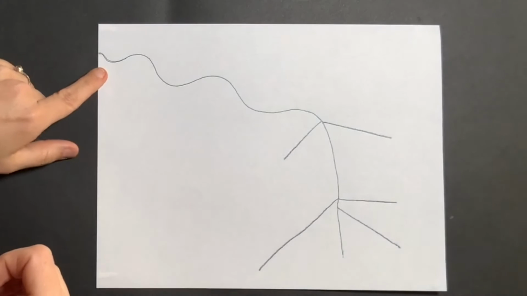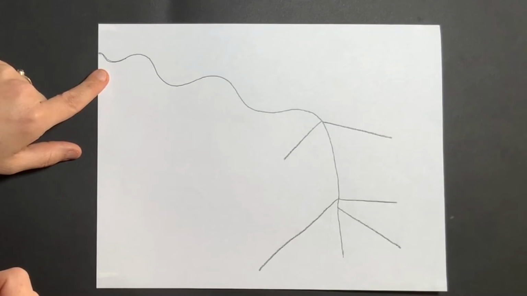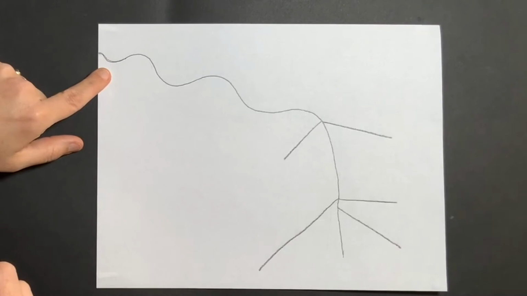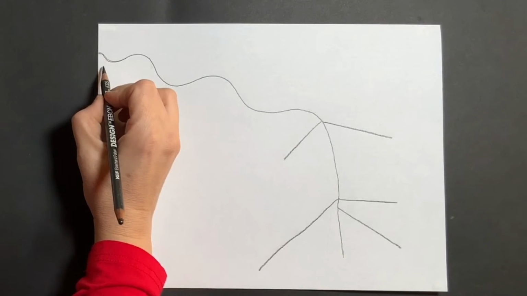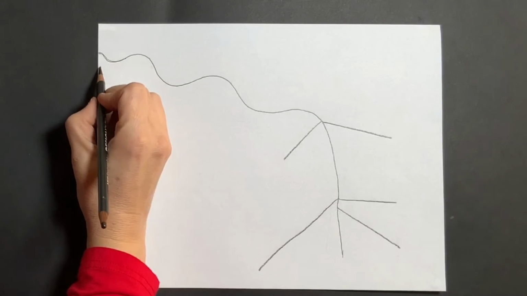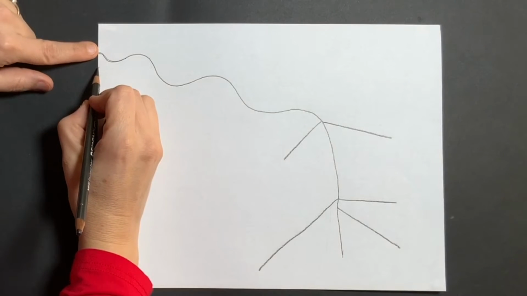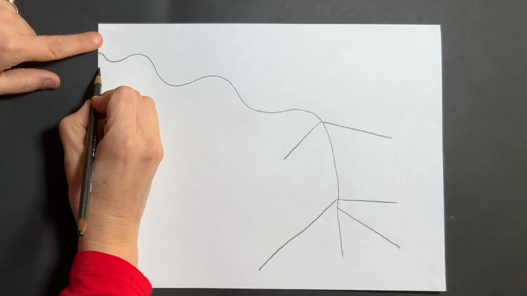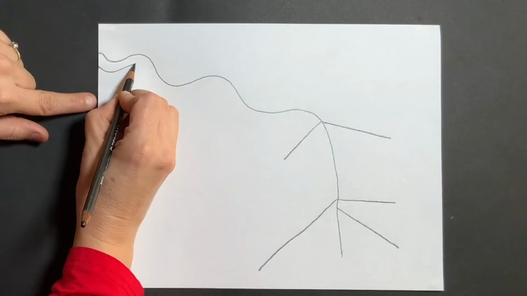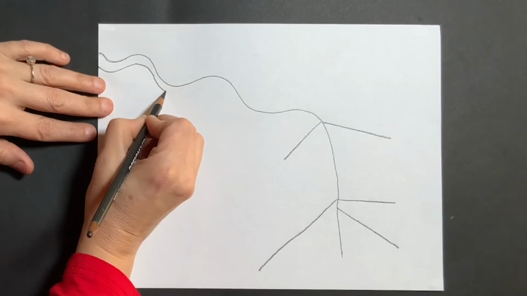All right, so the next part is we're going to double up that line. You've probably heard me say that before, and what that means is we're going to draw another line and we're going to trace the first one that we drew. So you're going to start again on the left, and watch me first and then you try.